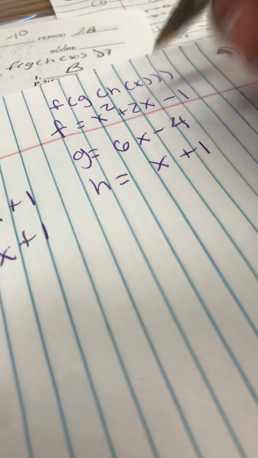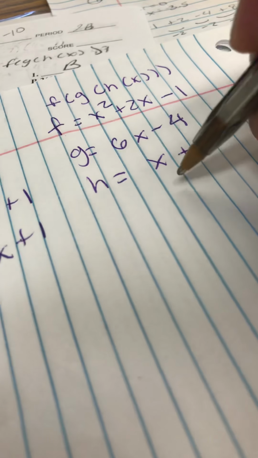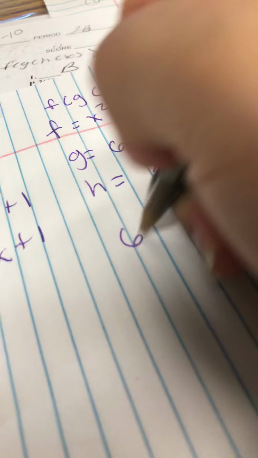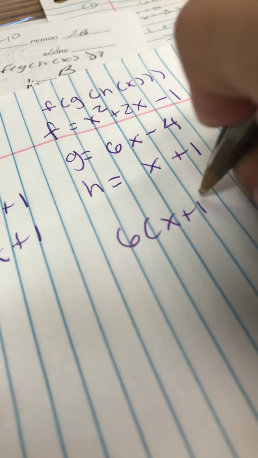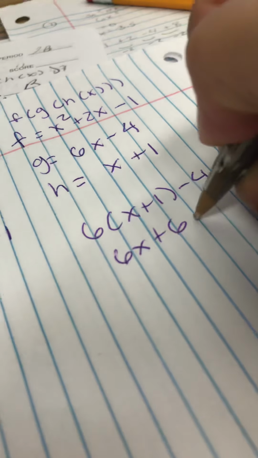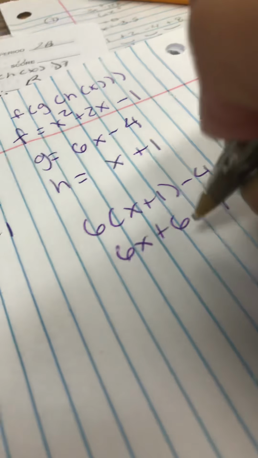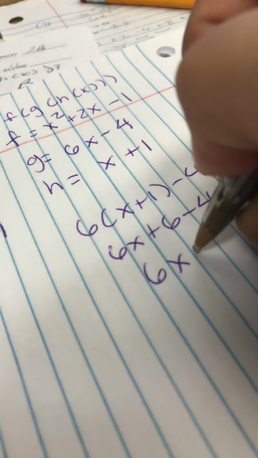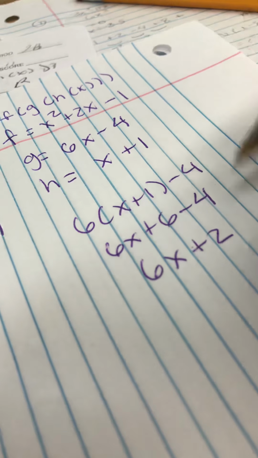So x will go where h is, which is already there. It will stay the same. Now we put this inside the x of g. So this would be 6(x plus 1) minus 4. We distribute the 6 once again. 6x plus 6 minus 4. Combine like terms. 6x plus 2.